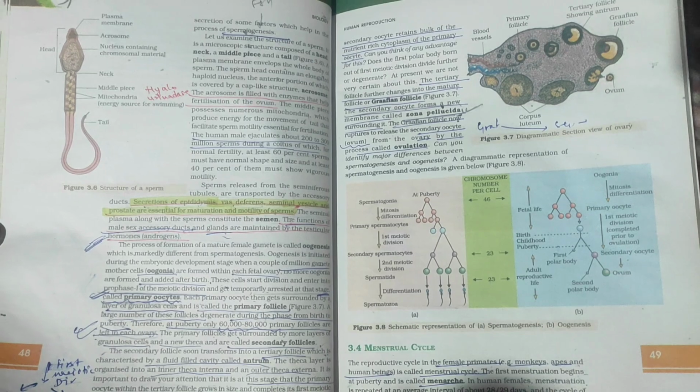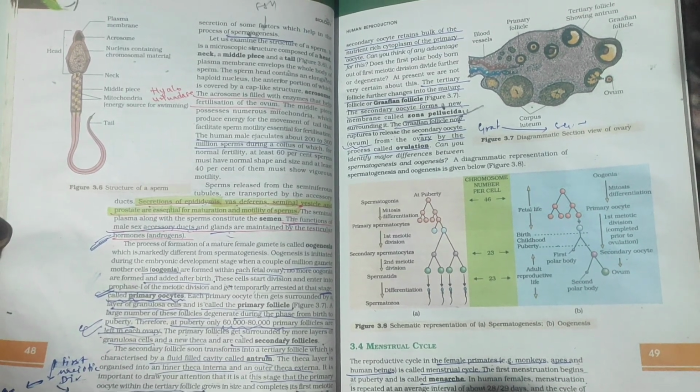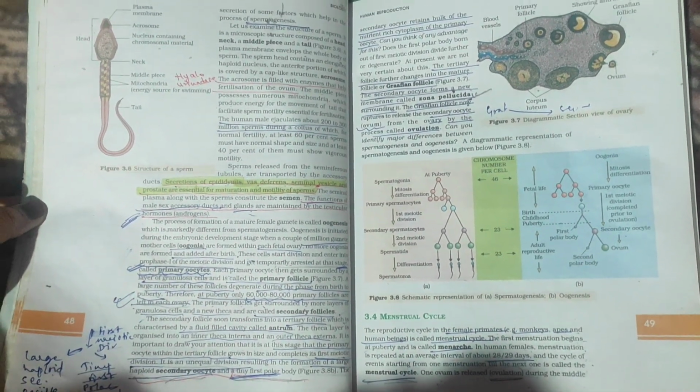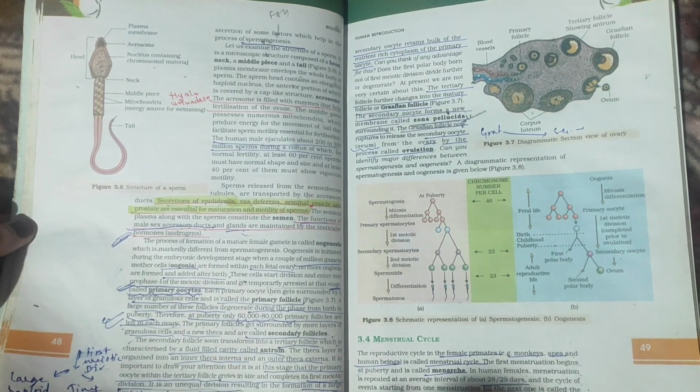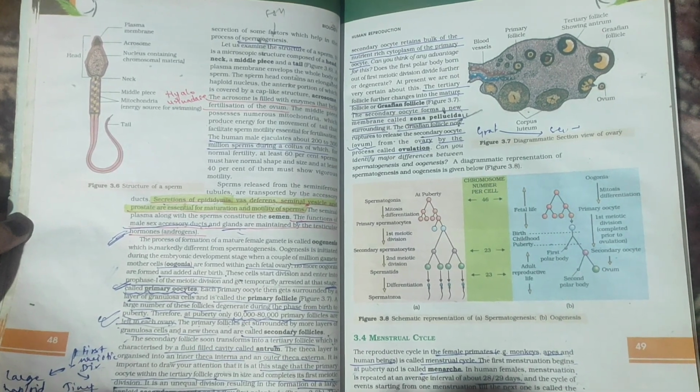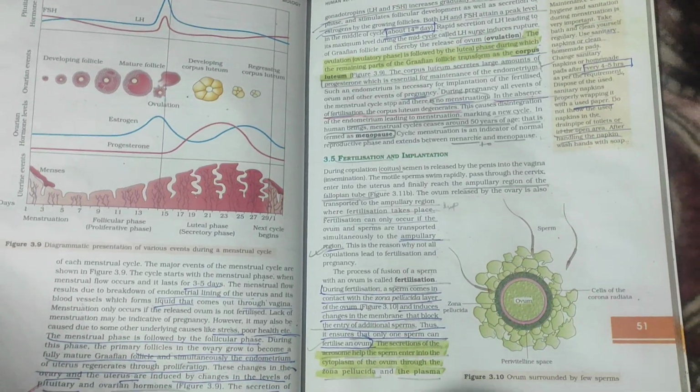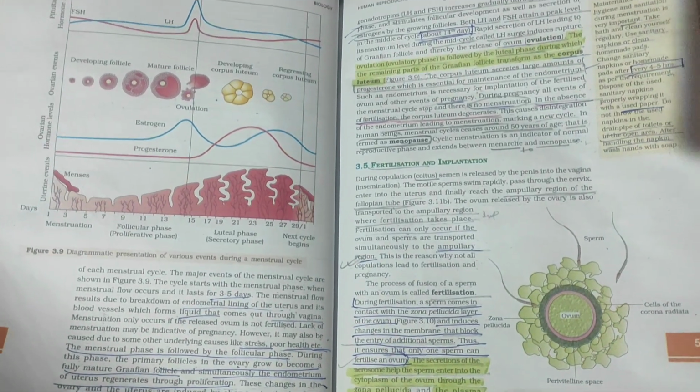The tertiary follicle further changes into a mature follicle or Graafian follicle. The secondary oocyte forms a new membrane called zona pellucida surrounding it. The Graafian follicle now ruptures to release the secondary oocyte, the ovum, from the ovary by the process called ovulation.